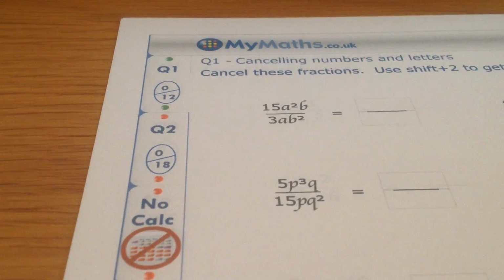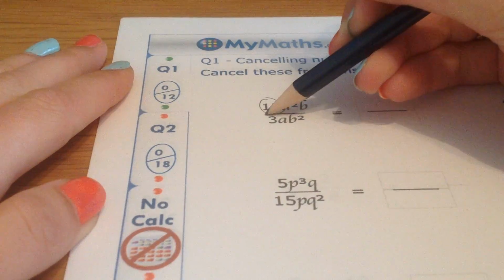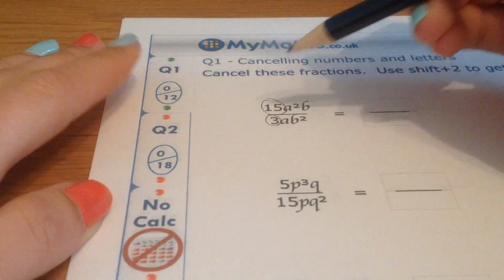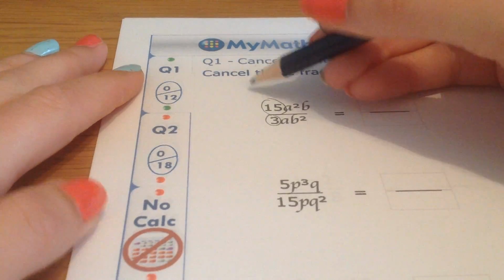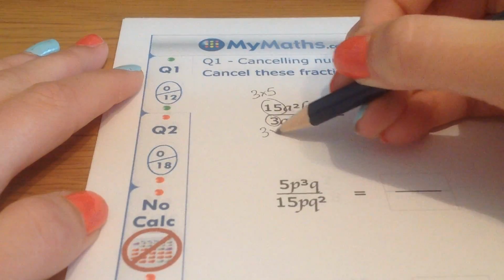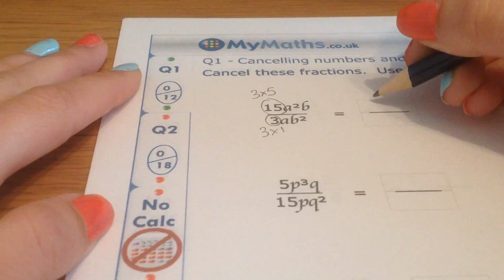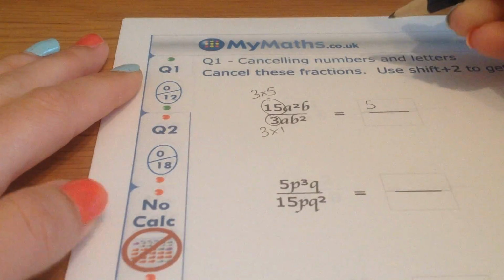The first step is always to look at numbers. We look at the 15 in the numerator and the 3 in the denominator. They share a factor of 3. 15 is 3 times 5 and 3 is 3 times 1. We don't include 1s, we just include the 5. So the answer here is 5 in the numerator.